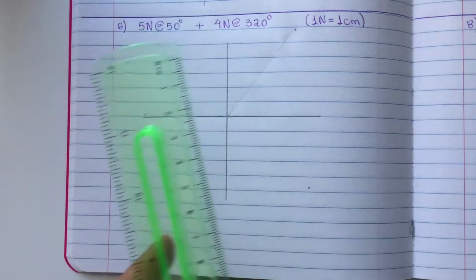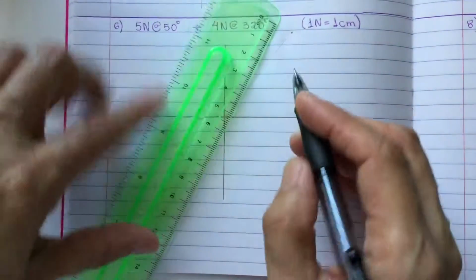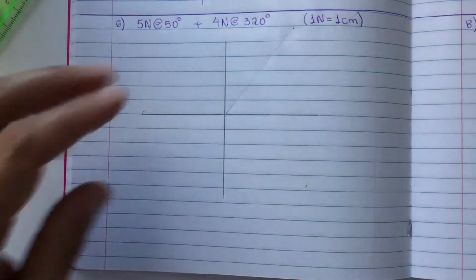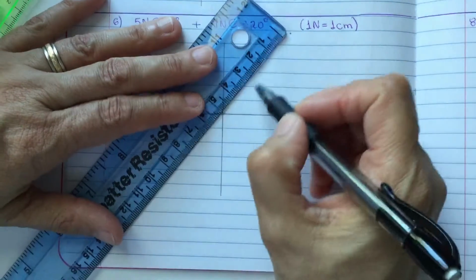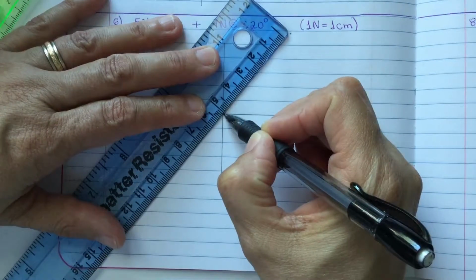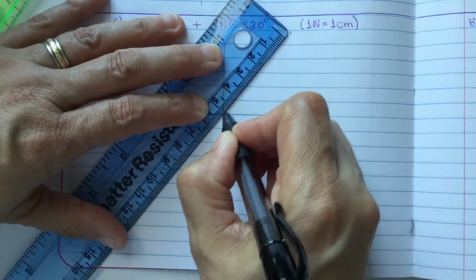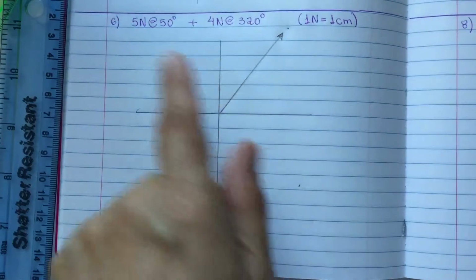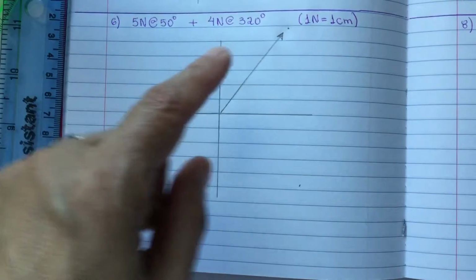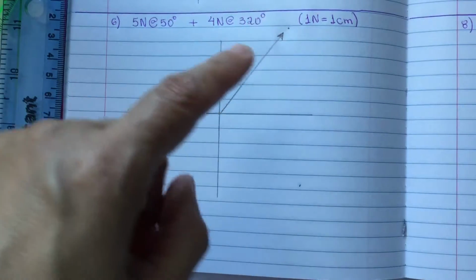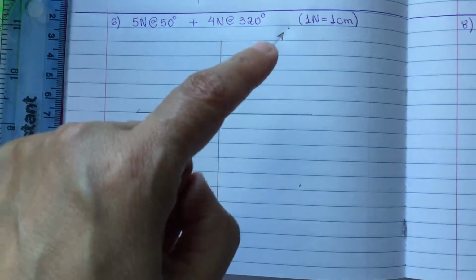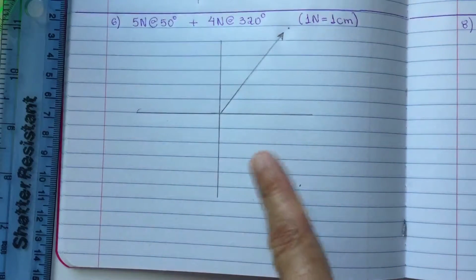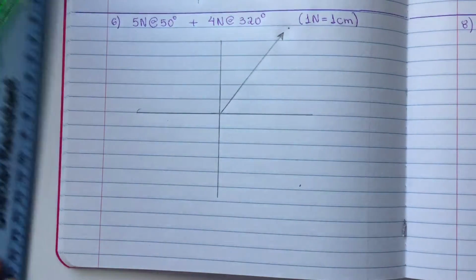Then use your ruler in centimeters. So 5 centimeters. And this is your first vector. Our second one is located at 320 degrees. So we know it should be around here.